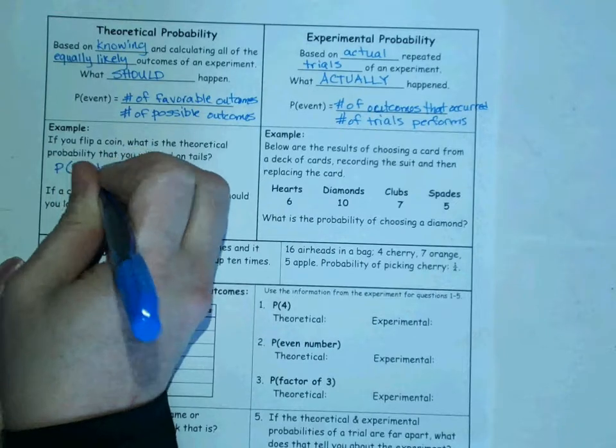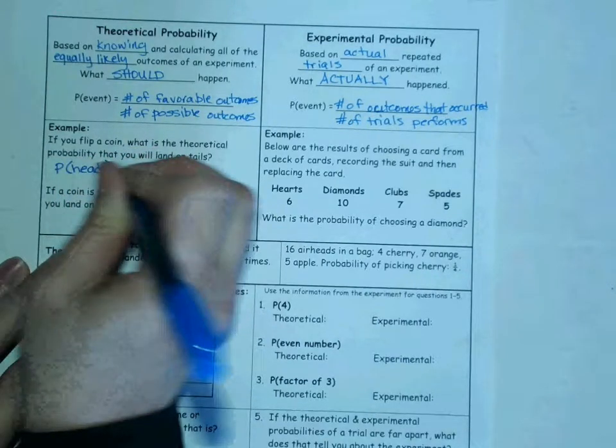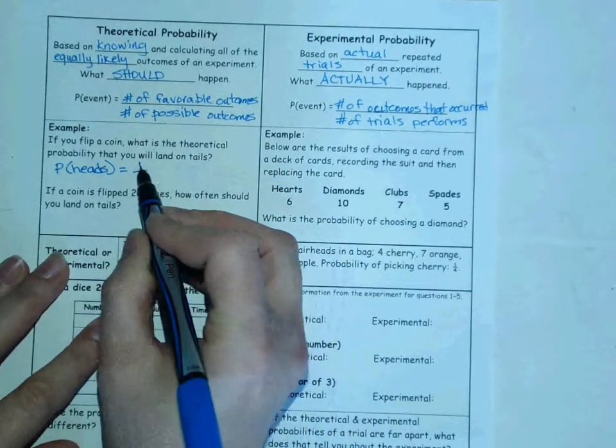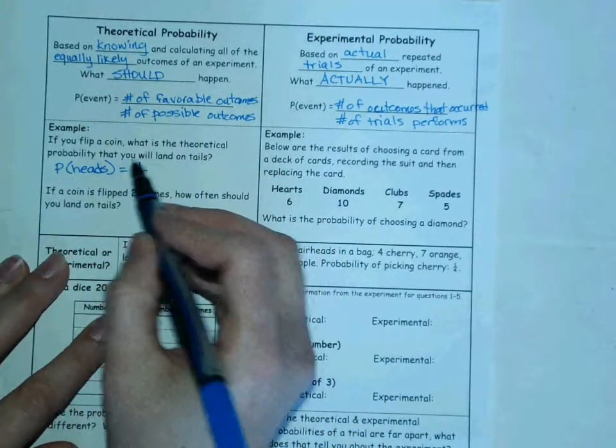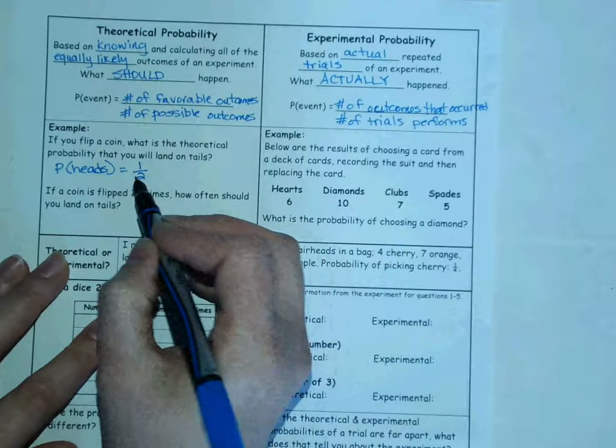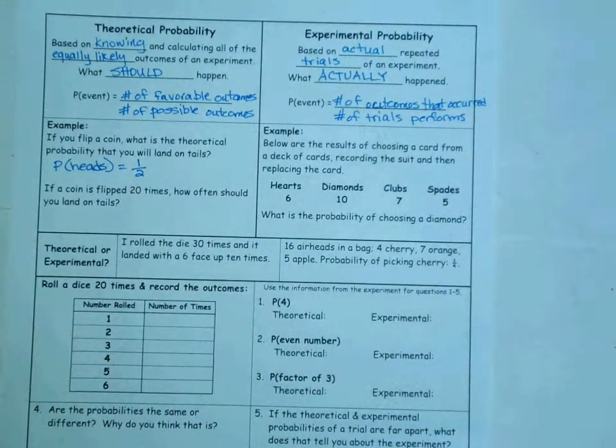So if you flip a coin, what is the theoretical probability that you land on heads? So that's the probability of heads should equal 1 out of 2, because we have 1 head on a coin, one side's heads, one side's tails, and so there's 2 possible outcomes, either heads or tails, and we have 1 out of those 2.